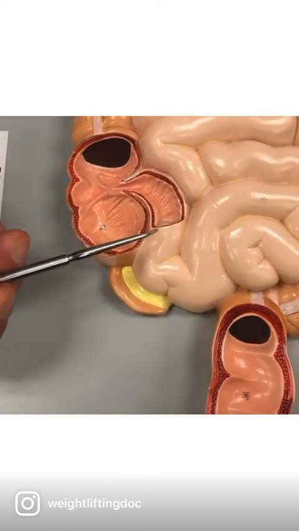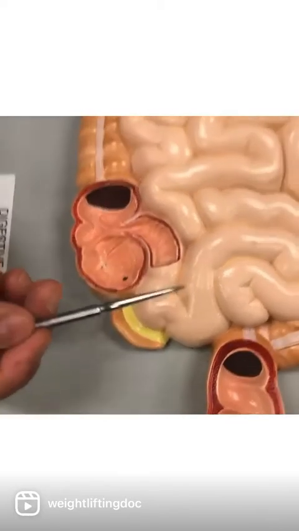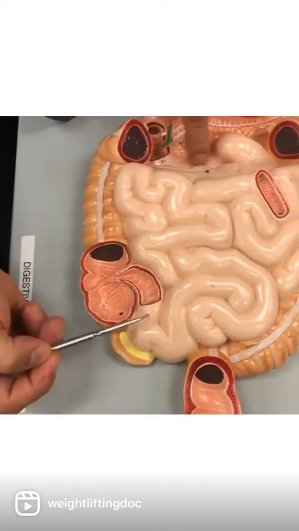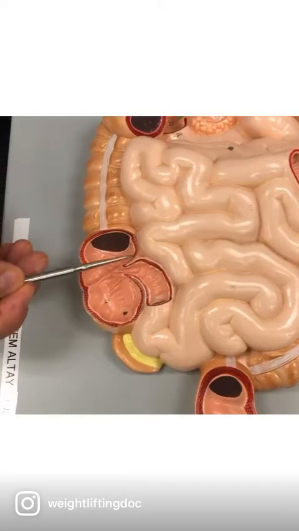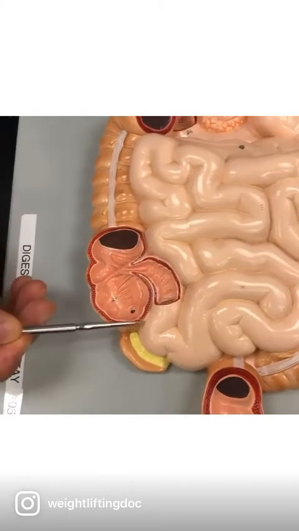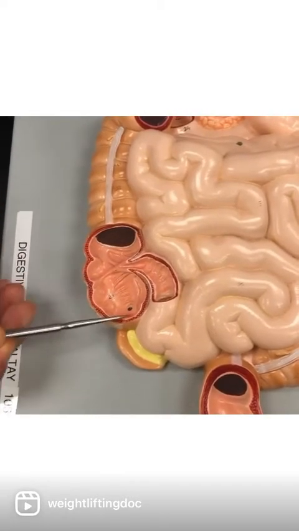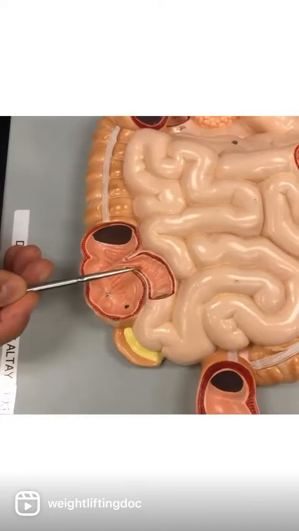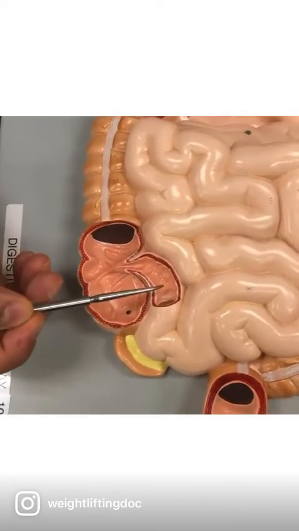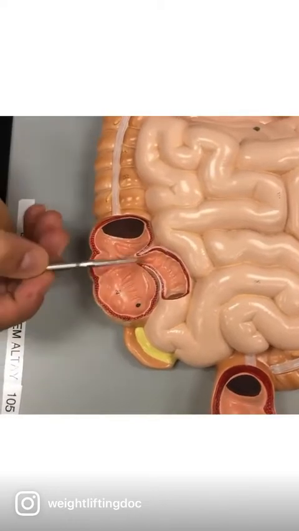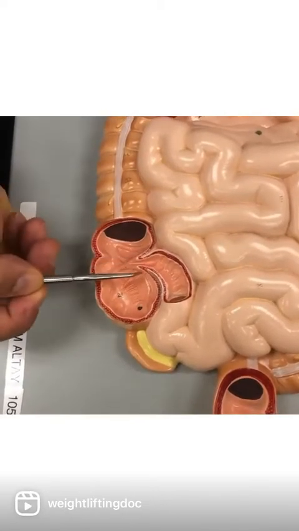So the duodenum up here is testable, and then the ileum down here is testable, okay? And then the ileum will plug into this section right about here of the large intestine. It's called the cecum. This right here is the actual valve that regulates entry from the ileum into the cecum. This is called the ileocecal valve.